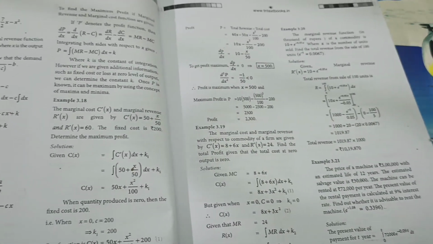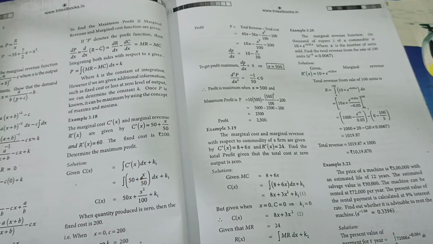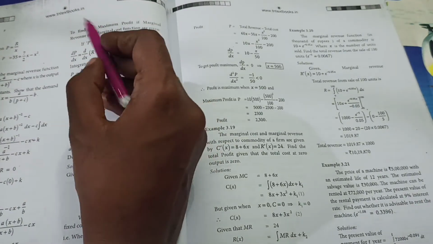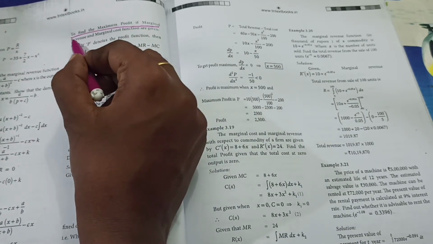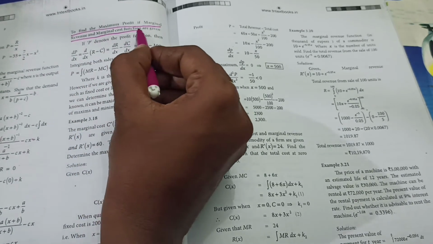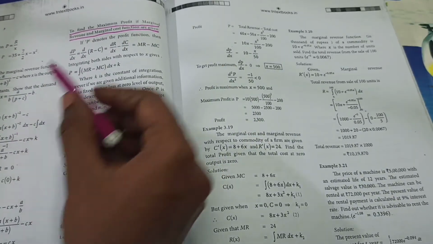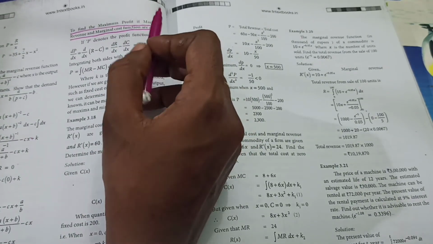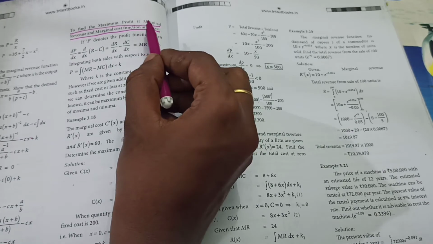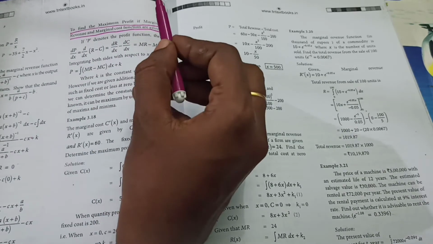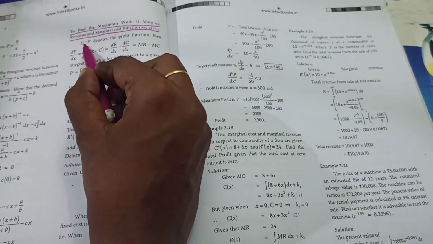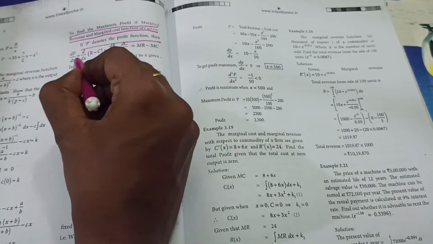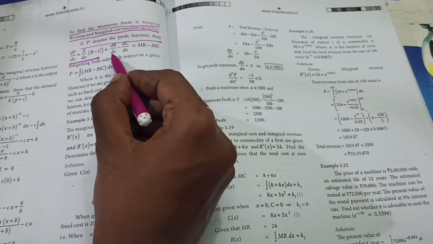Take down your book, please. Next one is to find the maximum profit. Differentiate it and learn it. To find the maximum profit if marginal revenue and marginal cost functions are given. So these two values are given, what will you do? If marginal revenue and marginal cost functions are given, what's the formula for maximum profit? Okay, so you write like this. If P denotes the profit function, then dP by dx is equal to d by dx of r minus c.